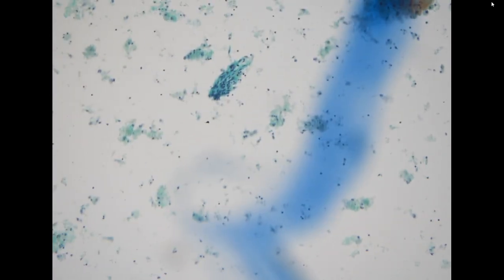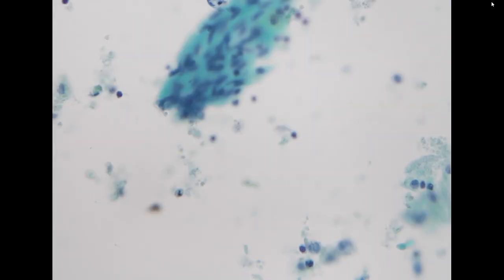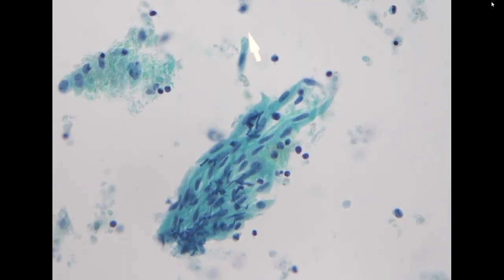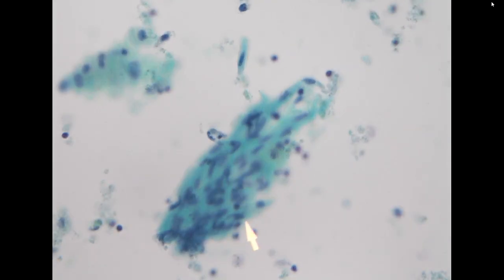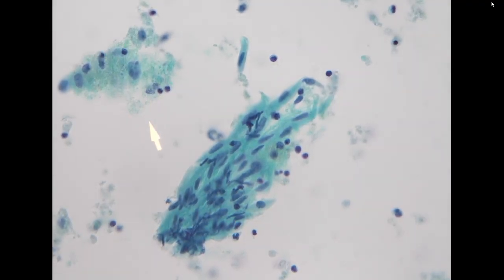There is only one tiny cluster of spindle cells, and it has a little bit of squamous feature. So these could be squamous epithelium. This is not very common, but in this scenario, it could be, for example, just a lymphoepithelial cyst, inclusion cyst, simple cyst, or it could be a metaplastic tumor with cystic change and squamous metaplasia.